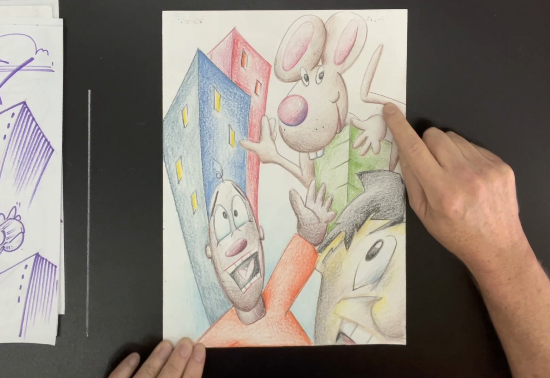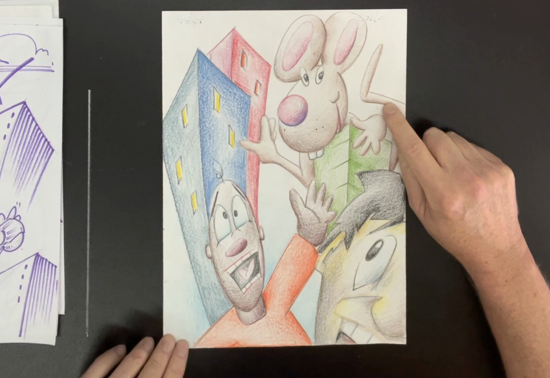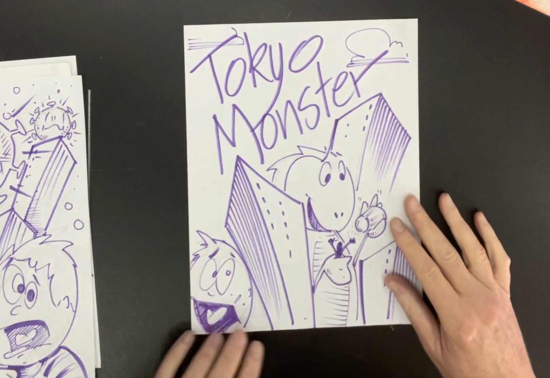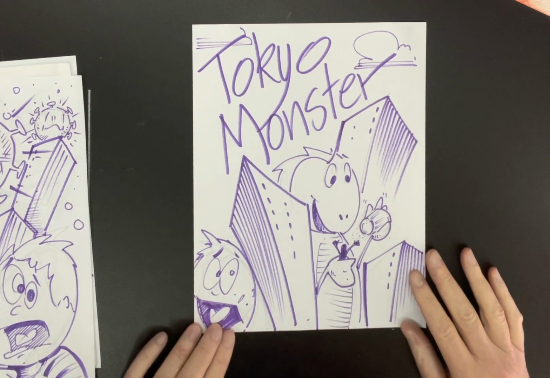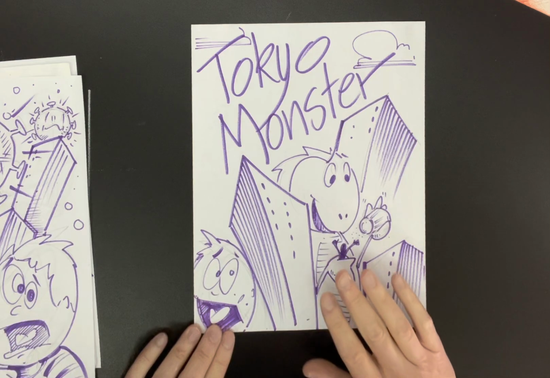So your monster doesn't really have to be that scary. As a matter of fact, you don't even have to have a monster in your picture, but we'll talk more about that later. Let's get started. So in Tokyo Monster, as I mentioned, you have to have certain elements. You have to have your victims, too. You have to have your buildings, and you have to have your monster.